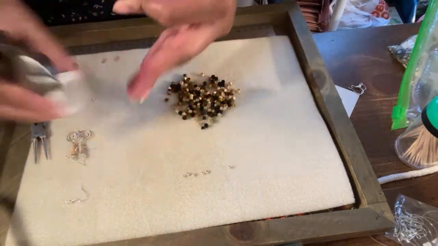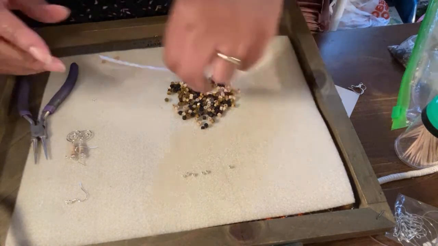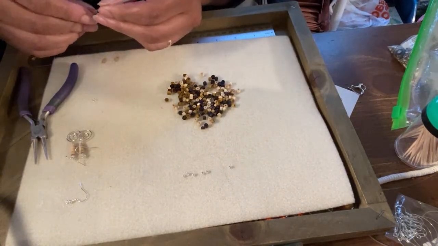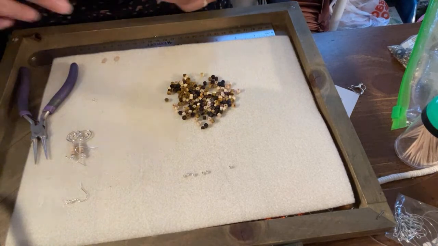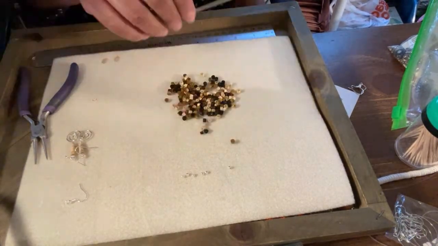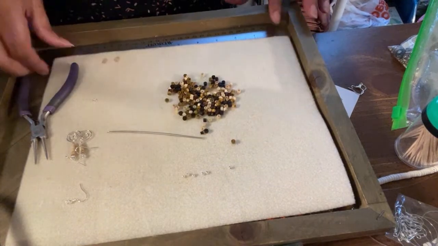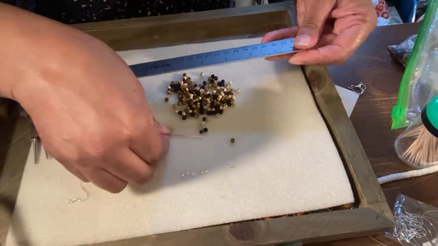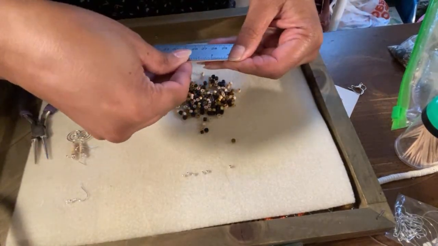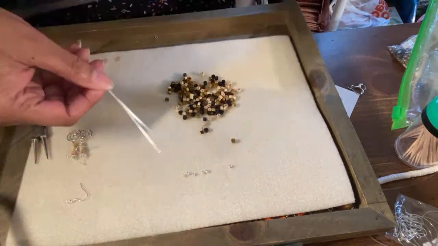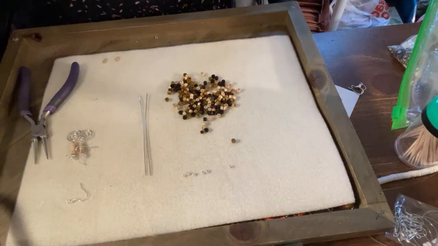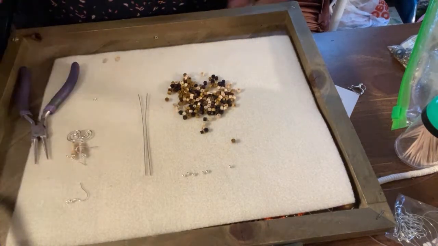Maybe I should, in case these become popular and I make more, so I'll know how long. I never put my ruler right there under my nose. All right, so these are 4-inch pieces of 18 gauge wire.